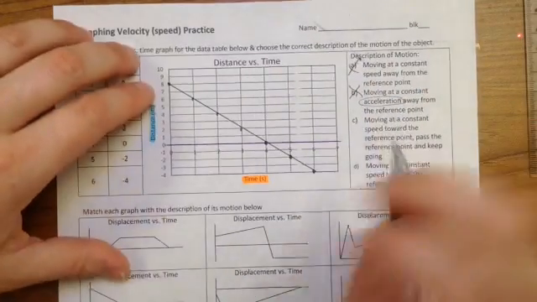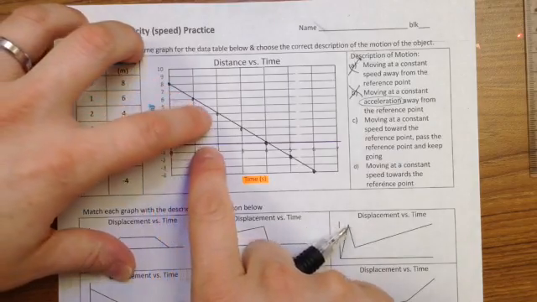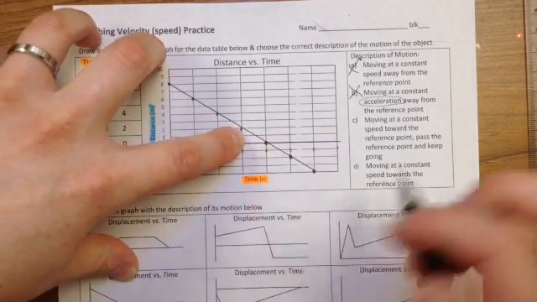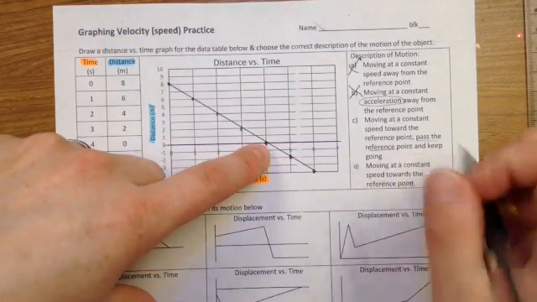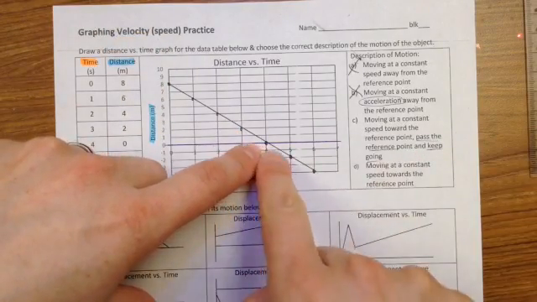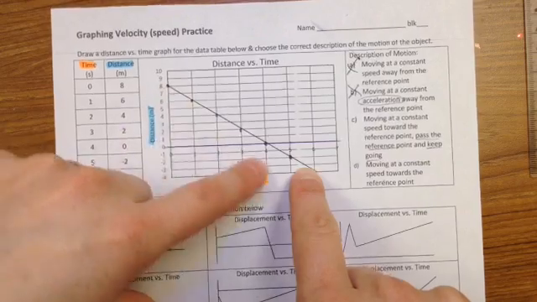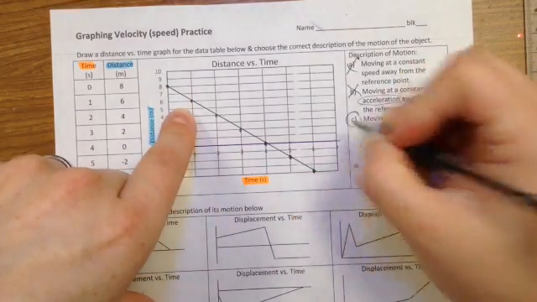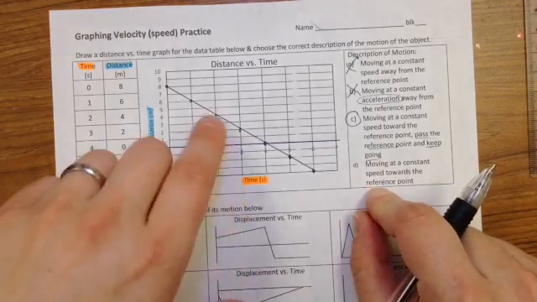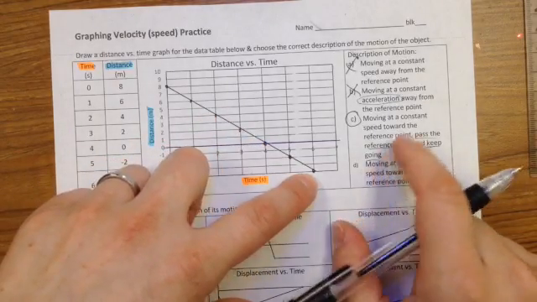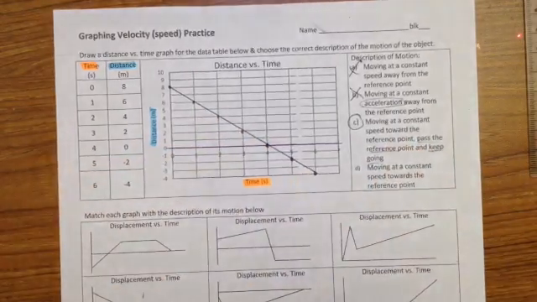All right, moving at a constant speed towards the reference point, and then it says past the reference point. Right there, it's passing the reference point and keeps going, this piece right here. So the description of the motion for that one is going to be C. D says moving at a constant speed towards the reference point, but it doesn't mention passing it. So this one is a better answer, C.